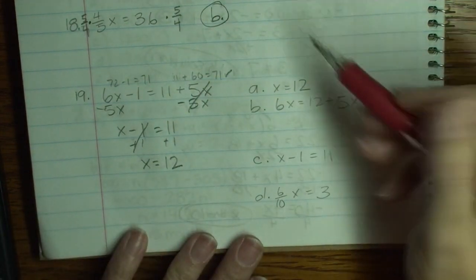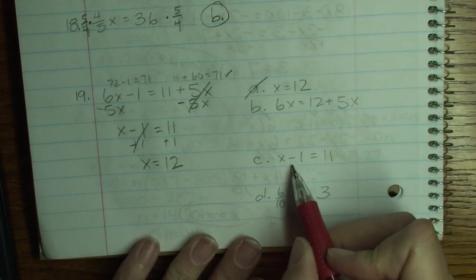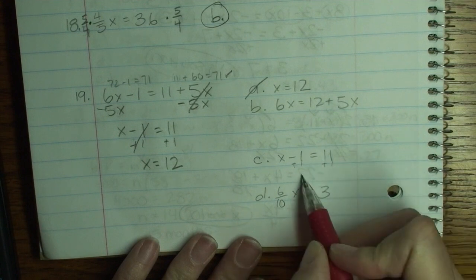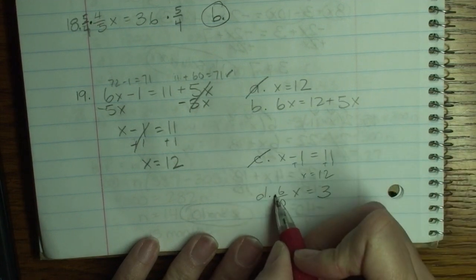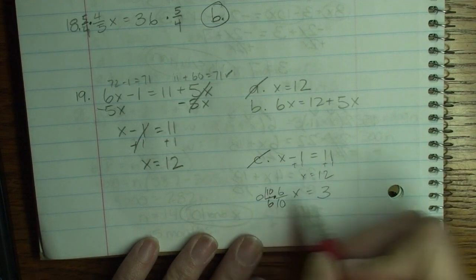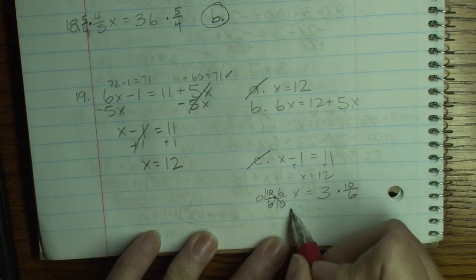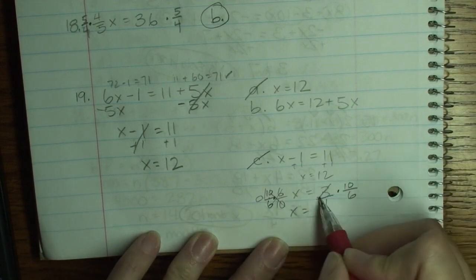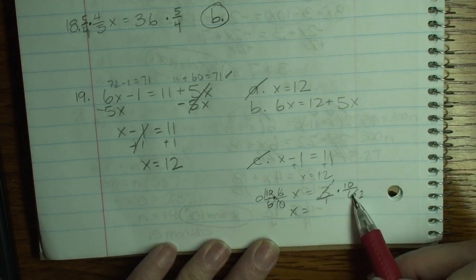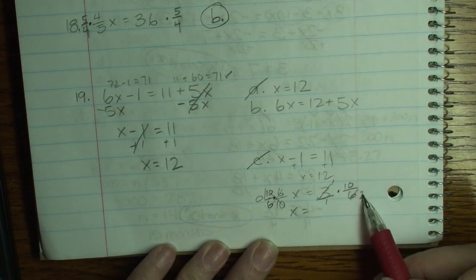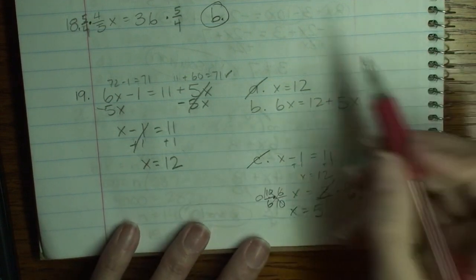This says x equals 12. That is the same. It says which one is not the same. If I add 1 to both sides, this gives me x equals 12. So that is not it. Here I've got 10 over 6. So this all cancels out. Canceling, 3 goes into 3 once, 3 goes into 6 twice. So 10 divided by 2 is only 5. Okay, D looks like our best choice here.